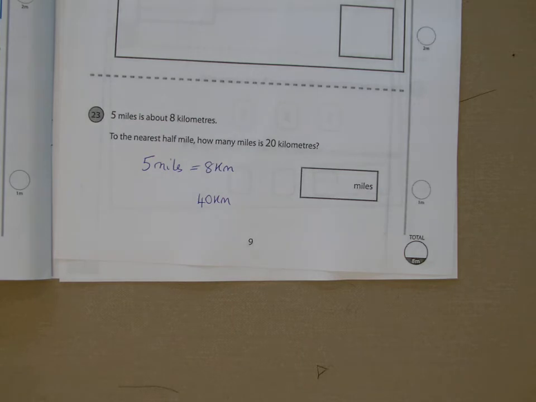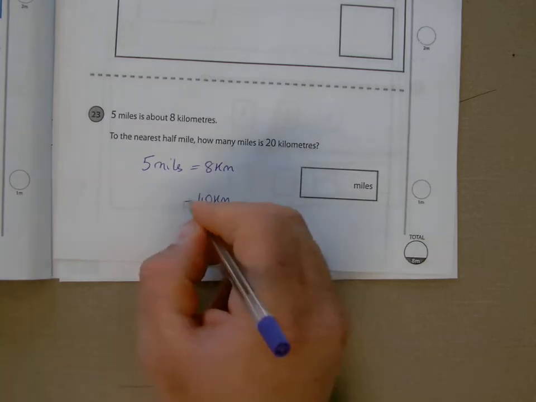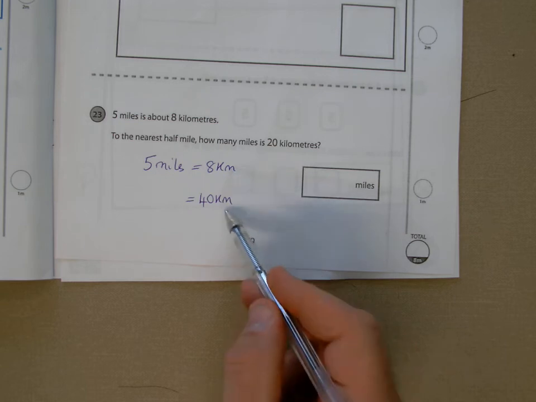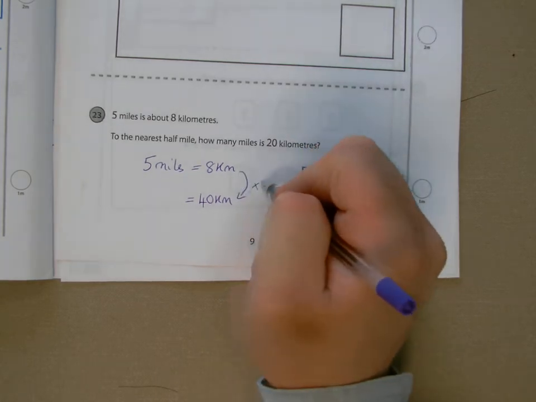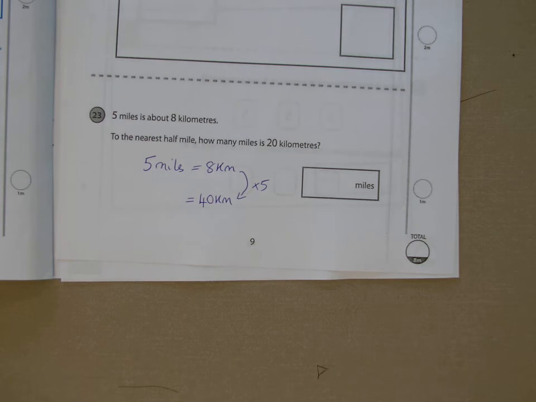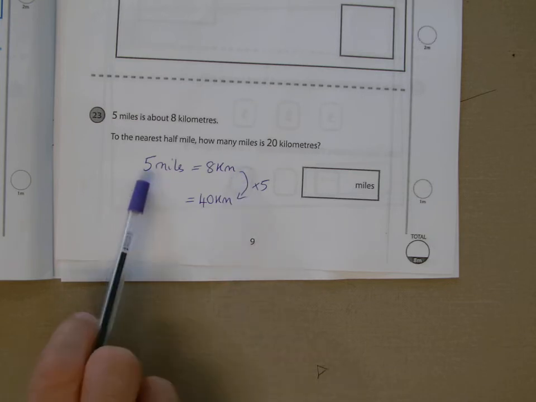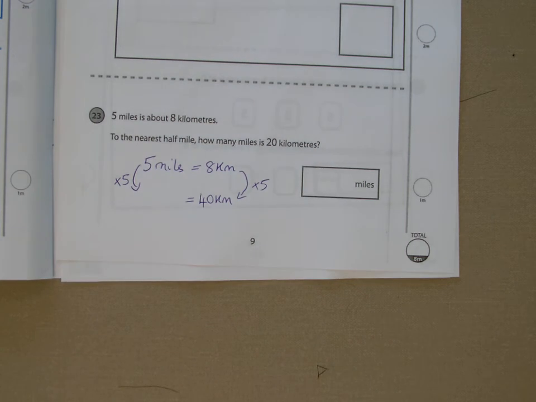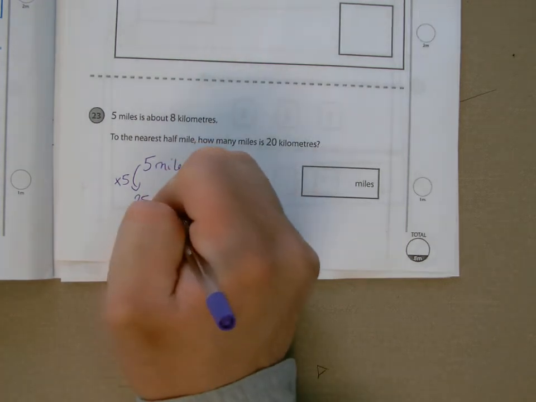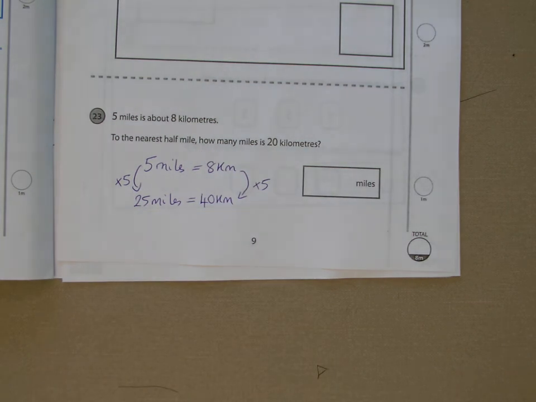And you might think, well, why am I doing that? You want to know how many miles are in 20 kilometers. Well, let's work out what 40 kilometers is, first of all. What I'm doing, essentially, to change 8 kilometers to 40 kilometers, is making it 5 times bigger. Because 8 times 5 gives you 40. I'm making the kilometer distance 5 times bigger, changing it to 40, simply by timesing 8 by 5. But if I times this measurement by 5, I need, of course, to times the miles measurement by 5 as well. We're making that 5 times bigger. So 5 times 5, of course, is 25. Okay, so we get 25 miles is equal to 40 kilometers.